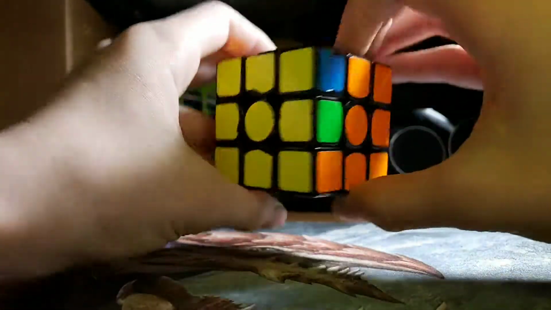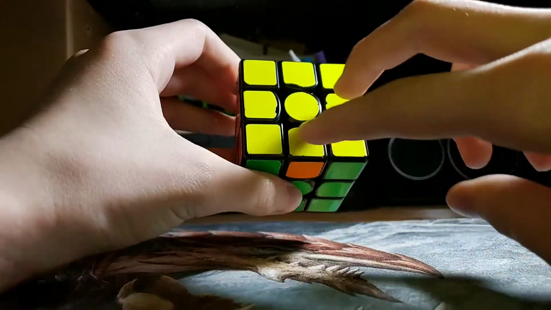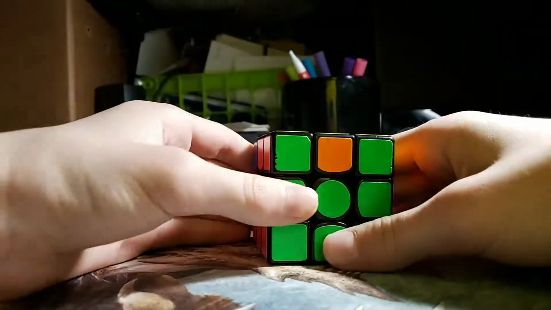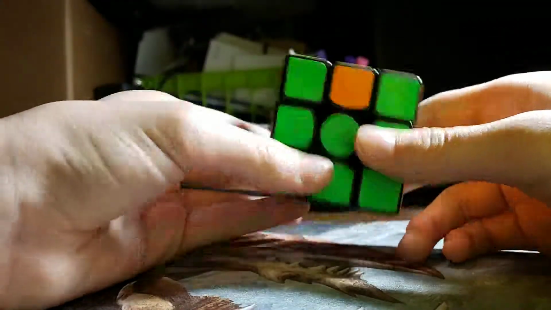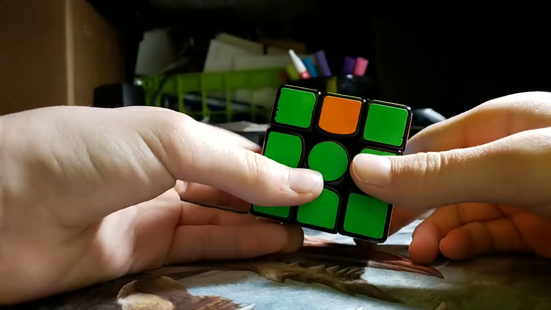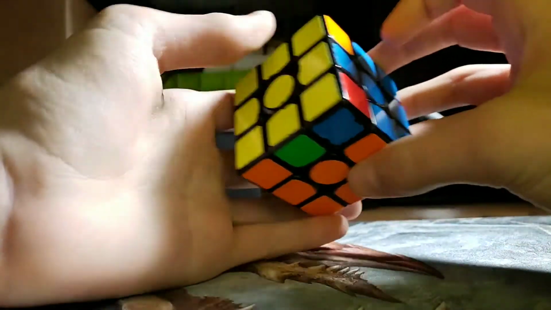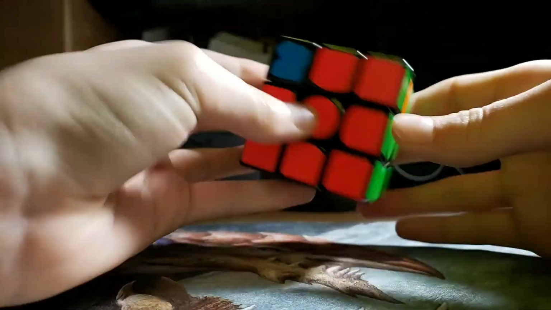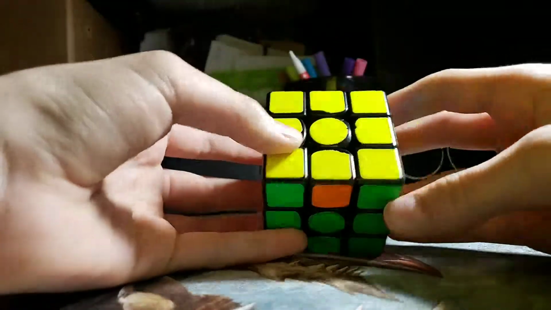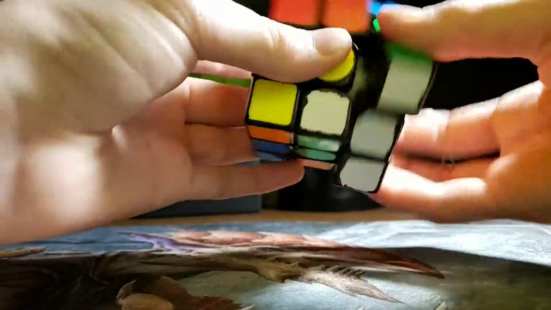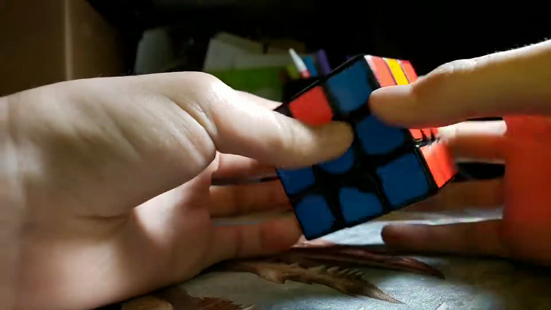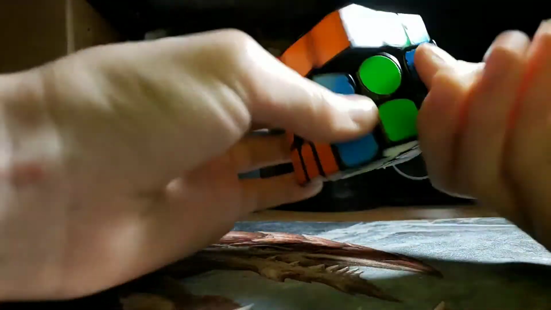So here, this is called an R-perm because we have to swap these two edges and these two corners. But we're not going to use that in this case. What we're going to do is solve the corners and then the edges. In this case, we're going to do, geez, I haven't done two-look in a while. We're going to do something like this, and it's going to solve all of our corners, and then we just have to solve our edges with another algorithm like this. And then it's solved.